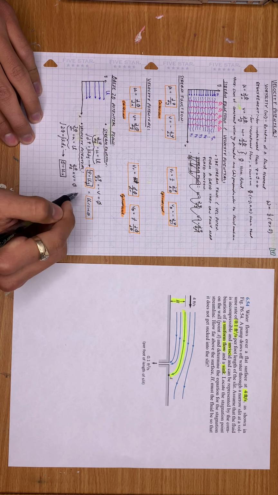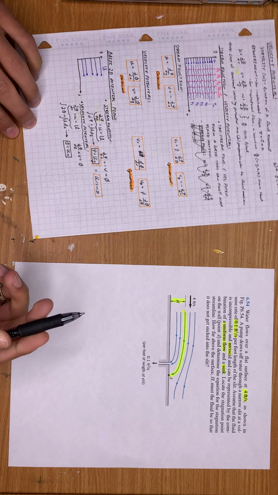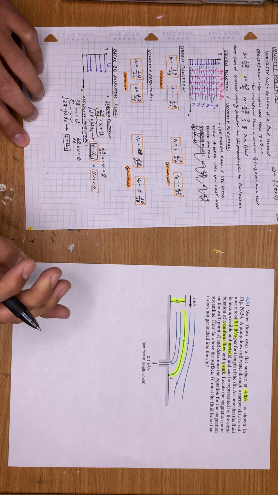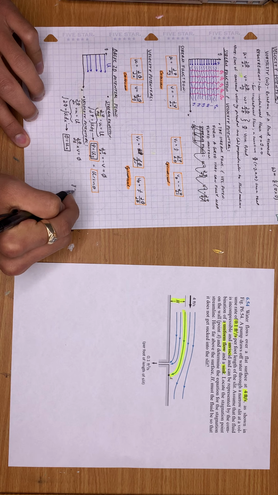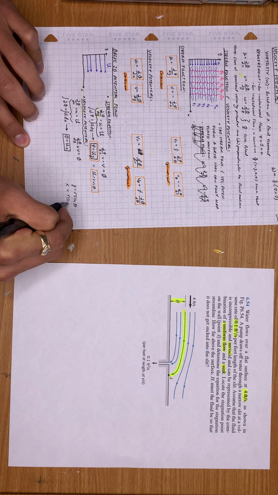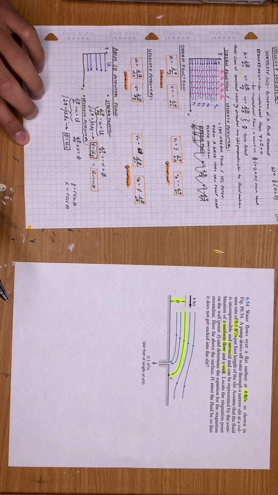R sine theta comes from converting from cylindrical coordinates to Cartesian: y is equal to r sine theta, x is equal to r cosine theta, and so we just plugged it in for y here.